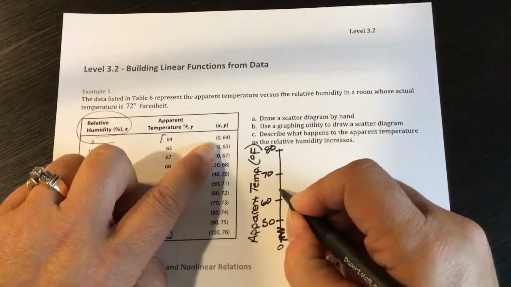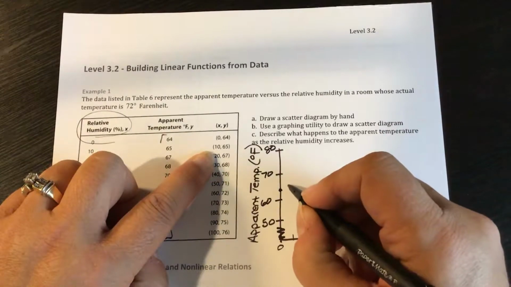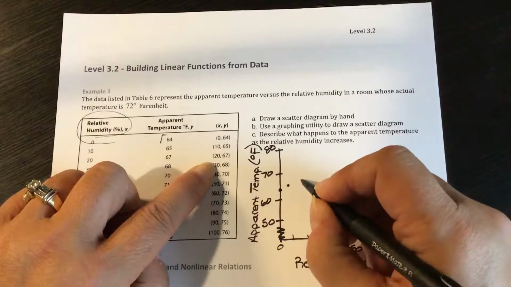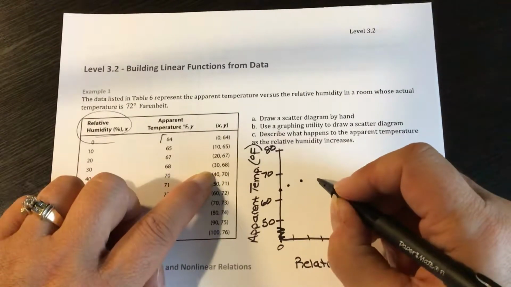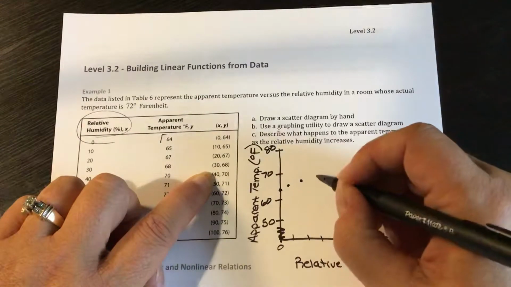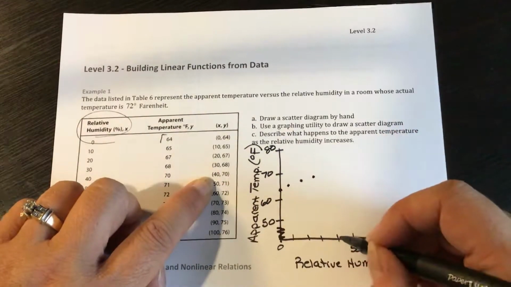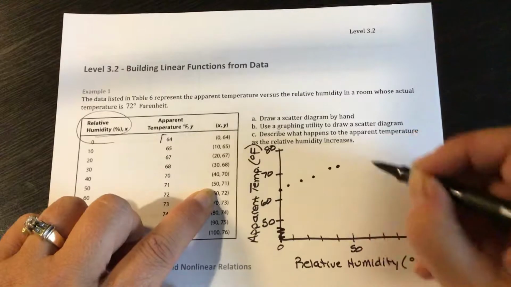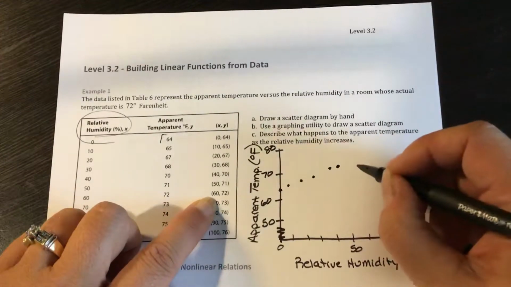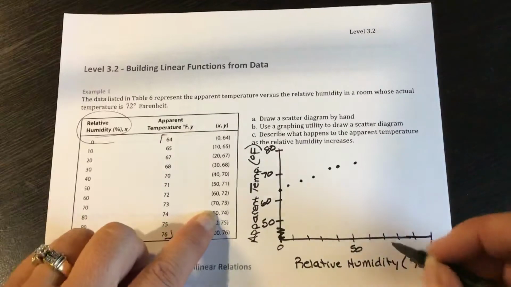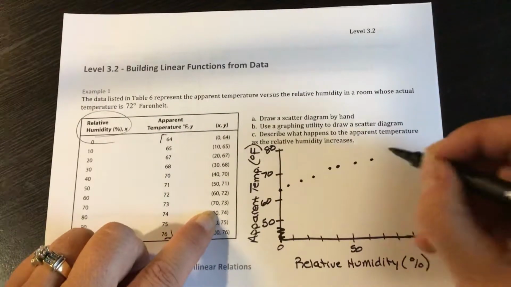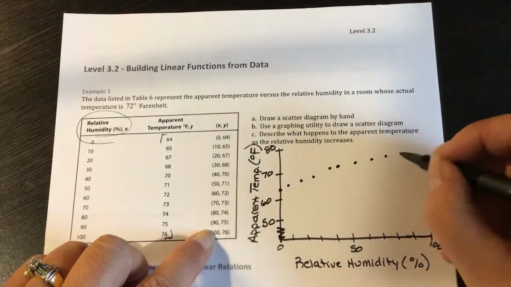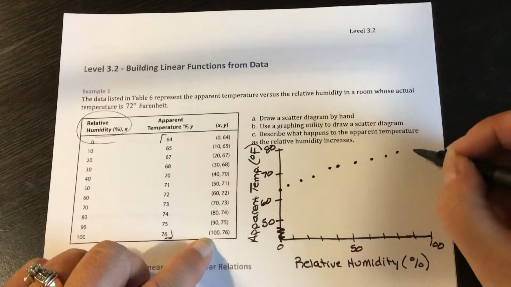And then I'm just going to do a real quick plotting of the points. 0 to 64, 10 to 65, 20 is 67, 30 is up to 68, 40 is at about 70, 50 is at about 71, 60 is about 72, 70 is about 73, 80 is about 74, 90 is about 75, and 100 is about 76.